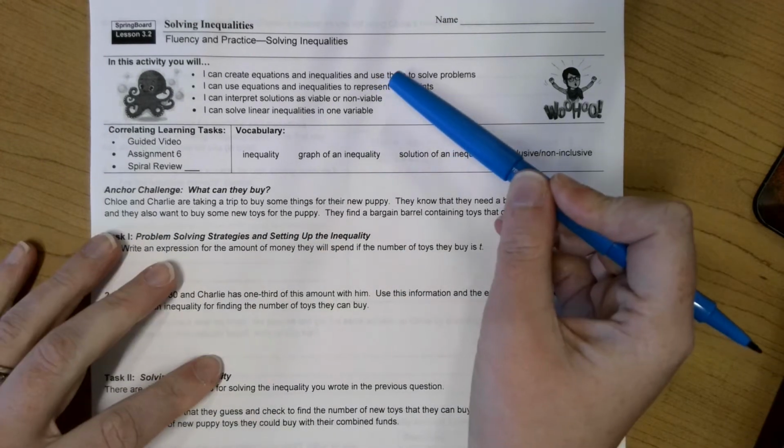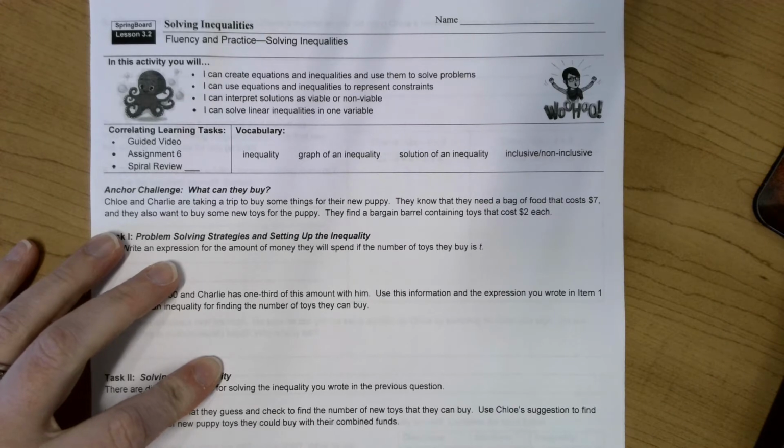If you would, go ahead and take a minute to annotate your learning target. So go ahead, pause the video, and take care of that for me, please.